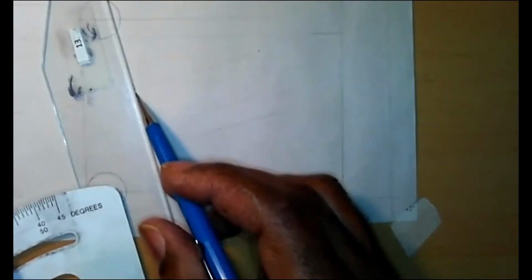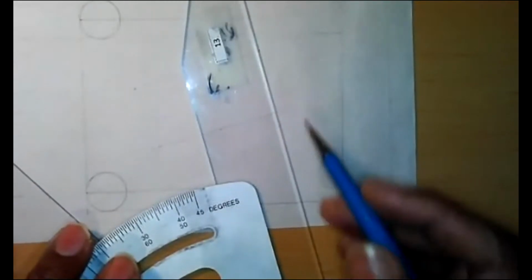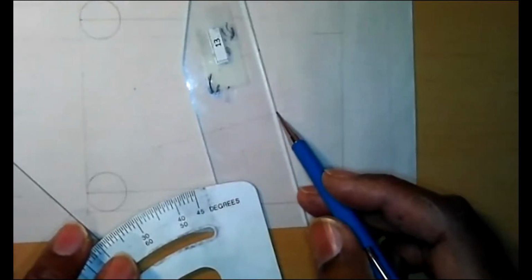Now I can draw a line down here, and that's going to be the end point of my second line. Then I've got a little reference point here, and I can draw this down. Now both of those lines are 2.5 inches in length.